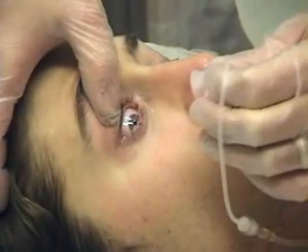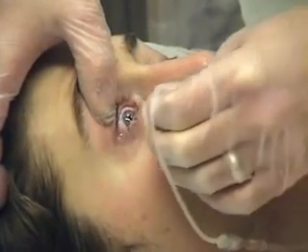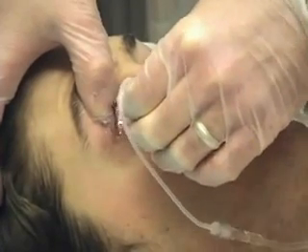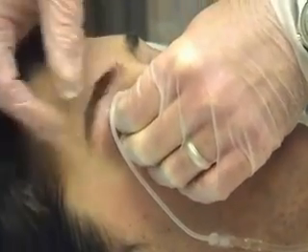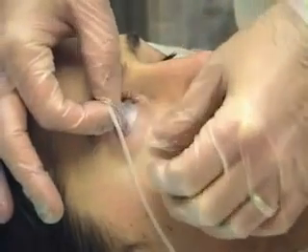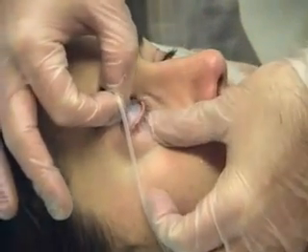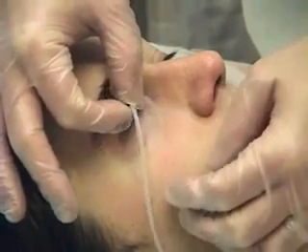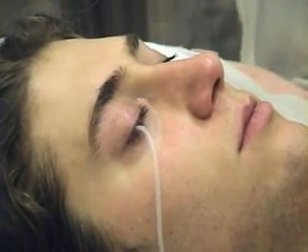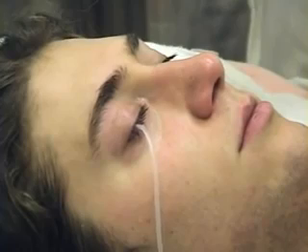Instruct the patient to look downwards and insert the lens under the upper eyelid. Next, ask the patient to look upward and insert the other half of the lens under the lower eyelid. Once the lens is fully inserted, increase the flow of saline through the tubing.